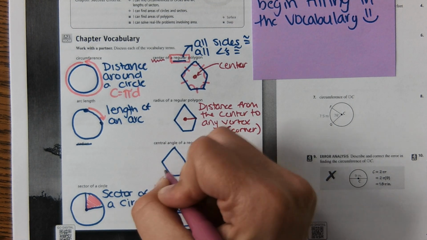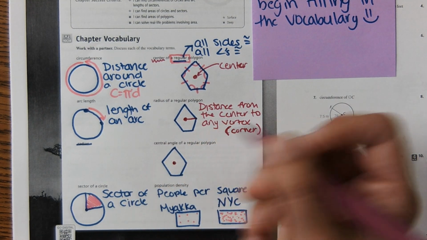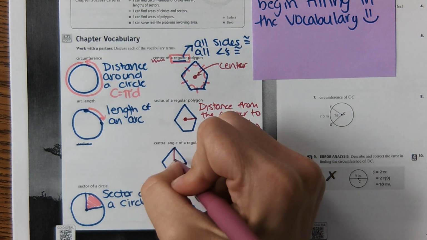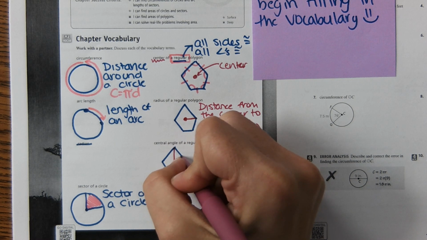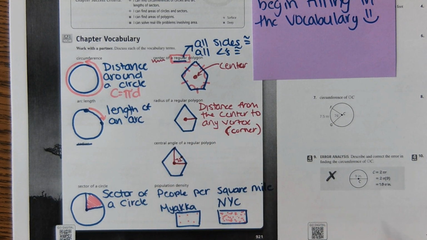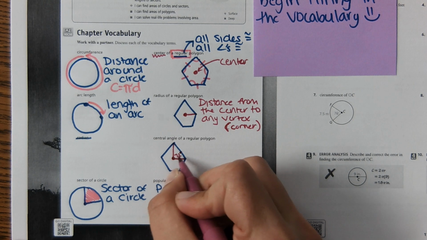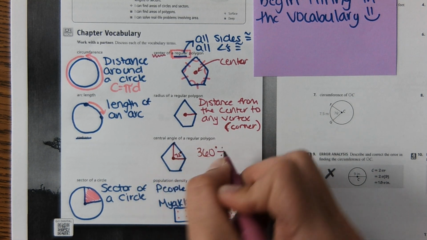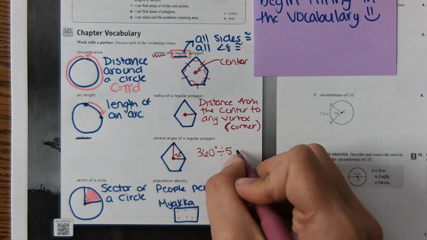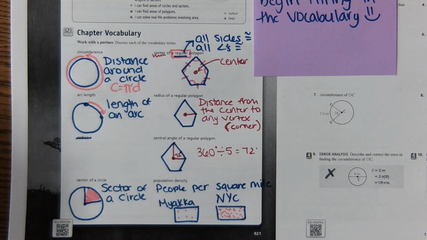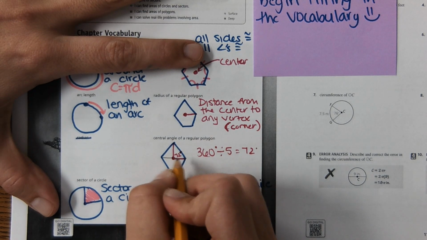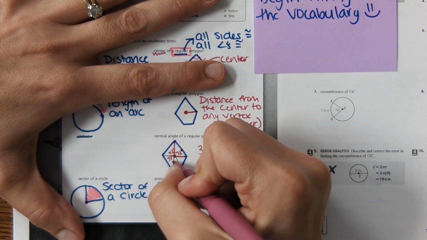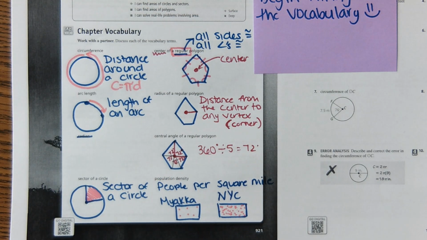And then central angle. So from the center, a central angle would be if you drew an angle from the center like that. In this case, this angle would be 72 degrees. Central angle of a regular polygon. The reason why this is 72 degrees, if you take 360 degrees, which would be all the way around, divide it by, in this case, 5, because it has 5 sides and 5 corners, we get 72 degrees. So that central angle would actually repeat itself all over, and all of these would be 72 degrees if my hand drawing was perfect, of course, but they're all 72 degrees.